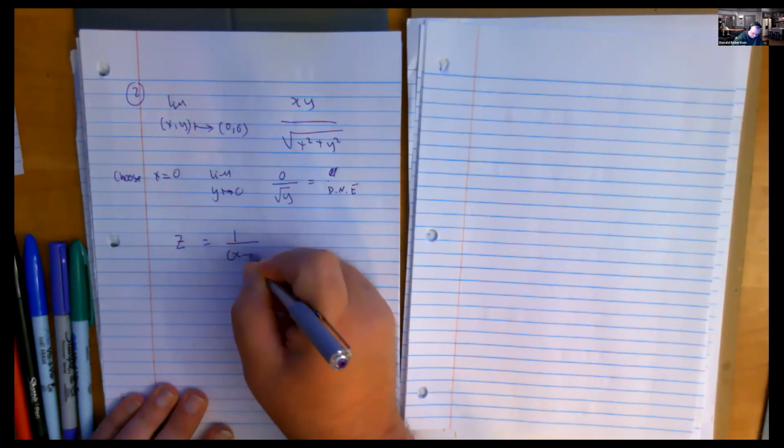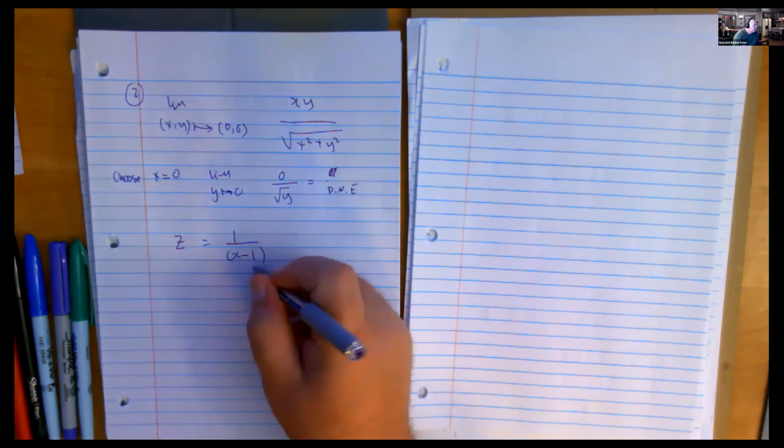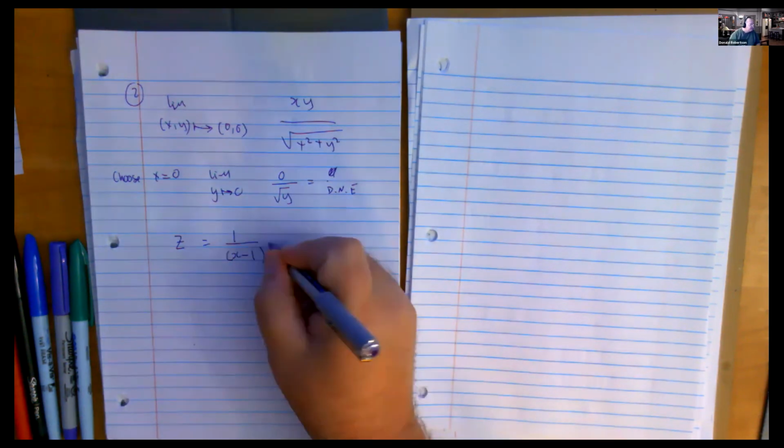If you had a function and it was just that guy, wouldn't there be a problem at 1? What kind of problem at 1 would you get? You get some kind of vertical asymptote, at least in the 3D world, right? It would go like that, right? If you stick a square in it, wouldn't it look like a volcano, right?